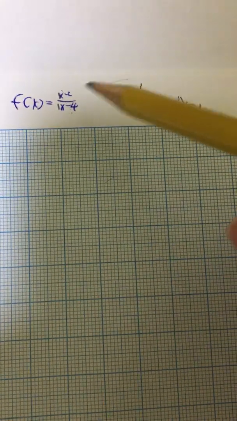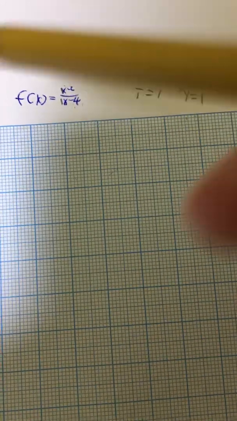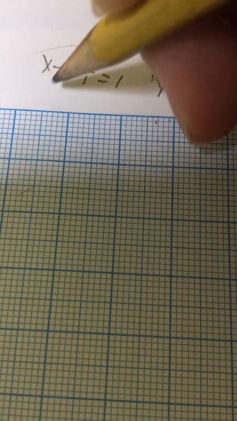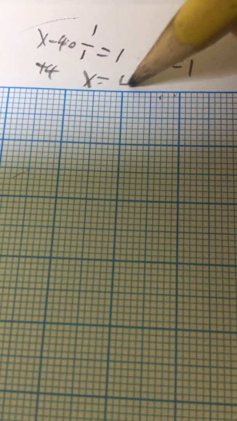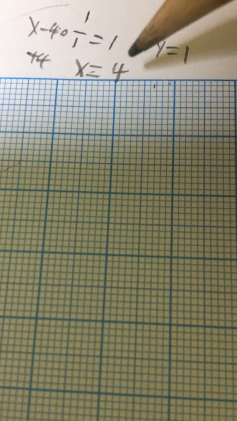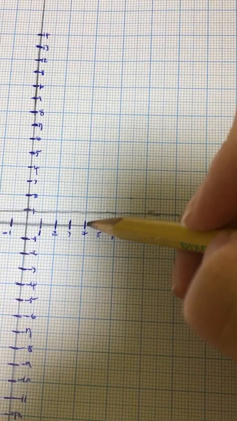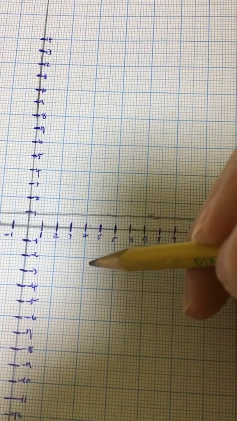To find the vertical asymptote, all you need to do is set the denominator equal to 0, and whatever you get is your vertical asymptote. In this case, x minus 4 equals 0, so plus 4 on both sides, and x equals 4. That's your vertical asymptote. Not that complicated. Same thing, you find it on the x line this time, since it's going that way, and then you draw a line.